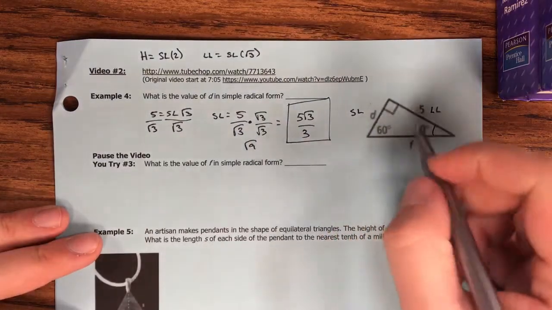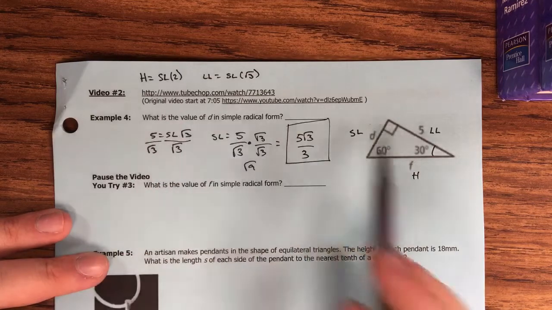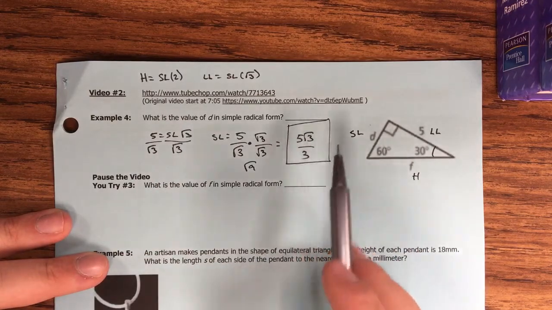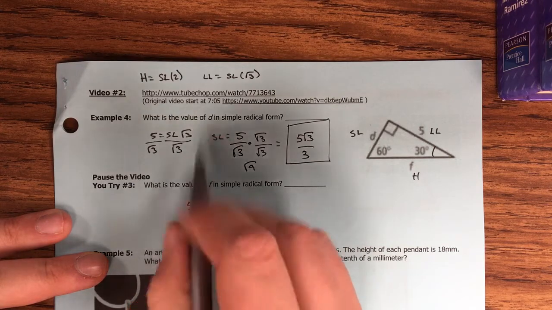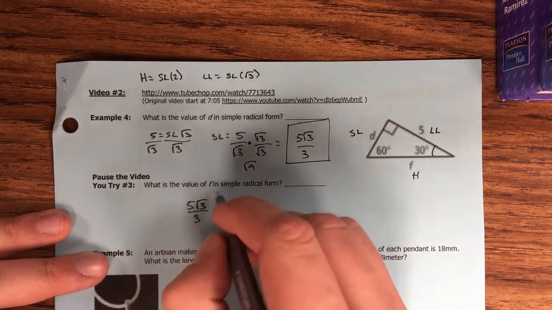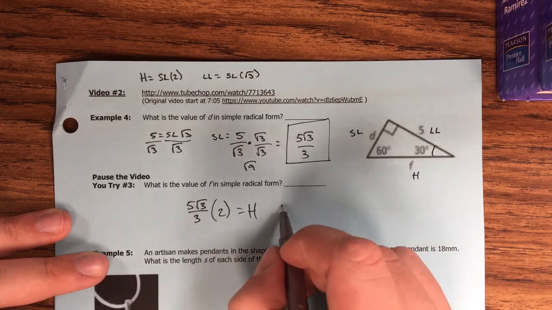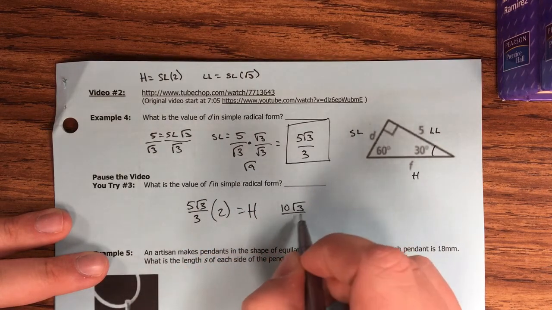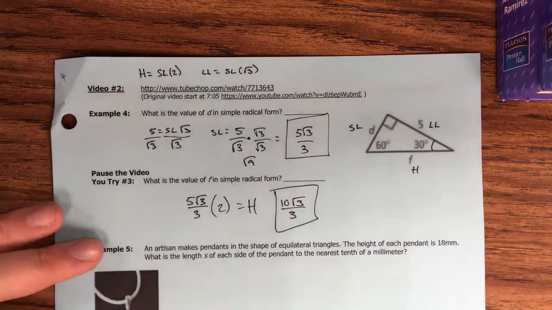Now it asks for the value of f, which is the hypotenuse. So the hypotenuse equals short leg times 2. The short leg we just found is 5 radical 3 over 3. So if we have 5 radical 3 over 3, which is the short leg, times 2, that'll give us our hypotenuse. 5 times 2 is 10 radical 3 over 3. And there is our answer for hypotenuse.